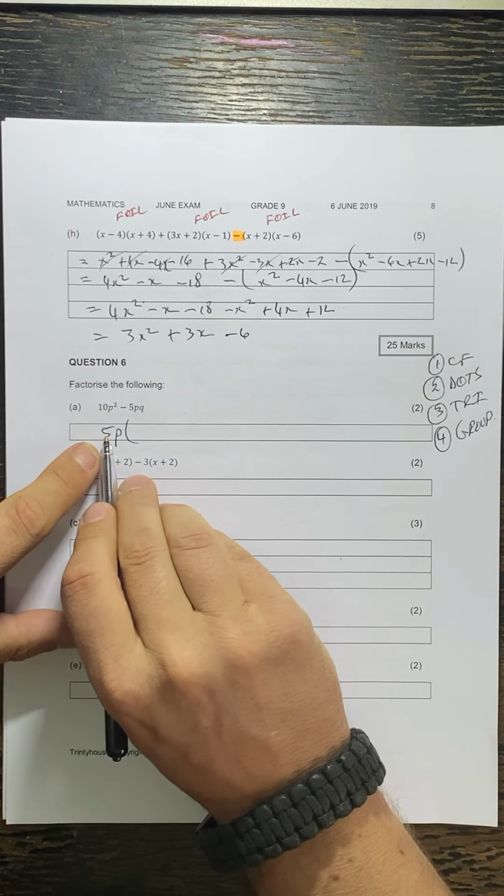Okay. Over here, I got a common factor. And the common factor is this whole bracket. So let's take out that common factor, and we're left with x plus 2. So that's what I've taken out, that's common. What are we left with? A minus 3.